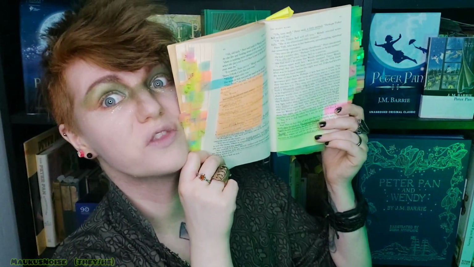Look at all my sticky notes just for this particular page. I have so many. Look at it. The first kind of obvious ripple effect from Peter choosing to remain on his stool is that he hears Wendy's story. And this leads to the next ripple effect.